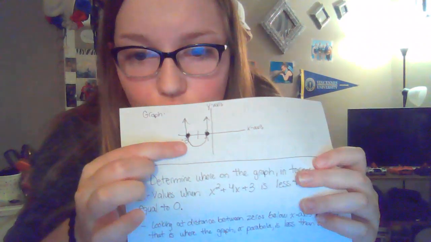And to graph, you must determine which way your parabola will open. If, for example, the a is positive, then it will open upwards. If the a is negative, it will open downwards. Therefore, now that you have known that, now you can graph. All right, so here in the back, let me graph it for you right here. Okay. Right here is your graph.